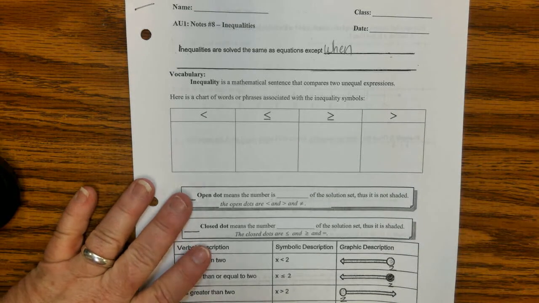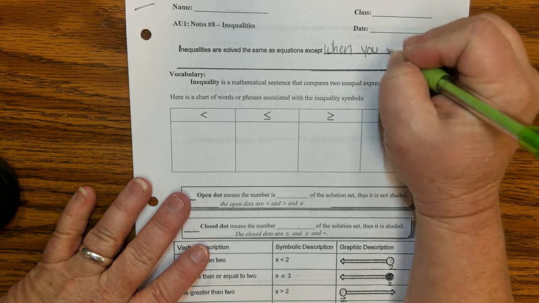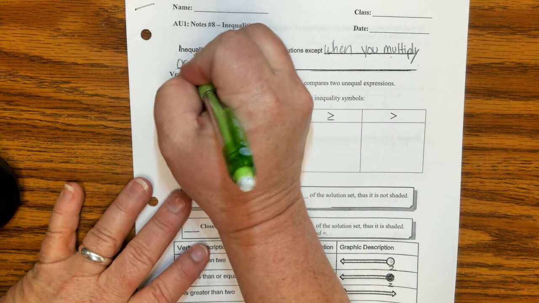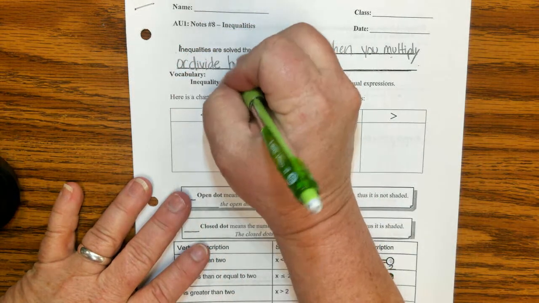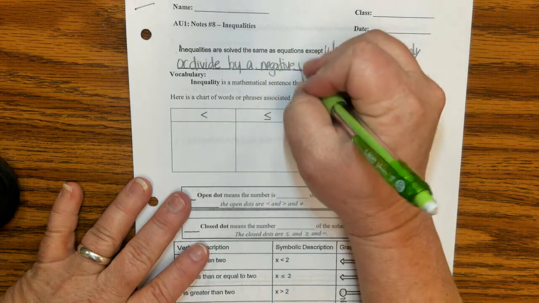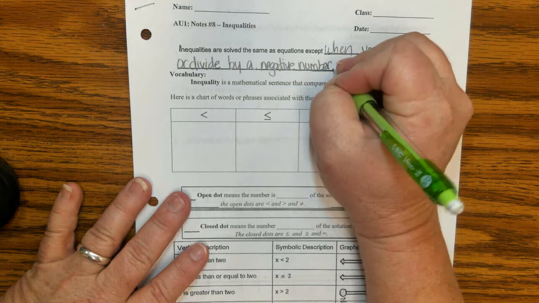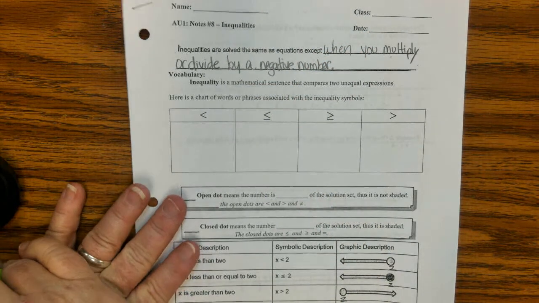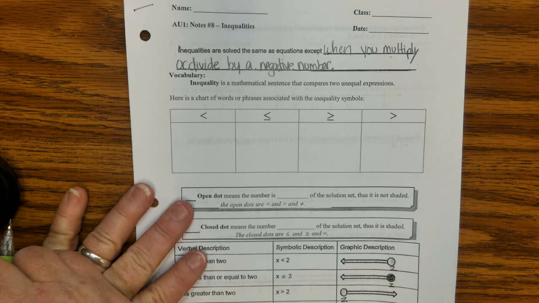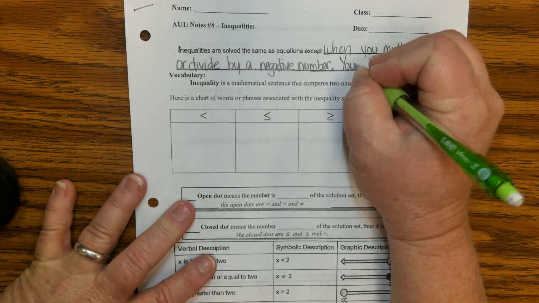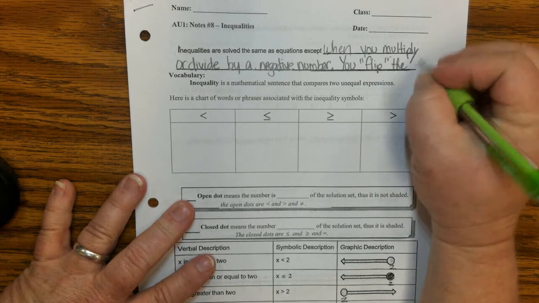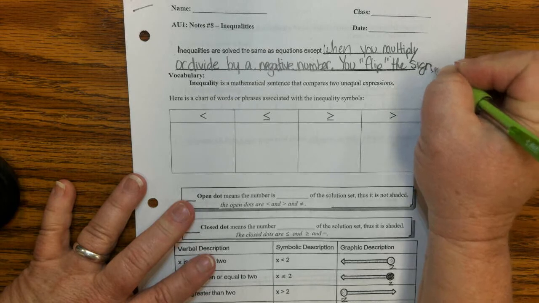Inequalities are solved the same as equations except when you multiply or divide by a negative number. In other words, when you solve that last step, if you have negative 5x is greater than 20, you must flip the sign. So that greater than would become less than. Okay?